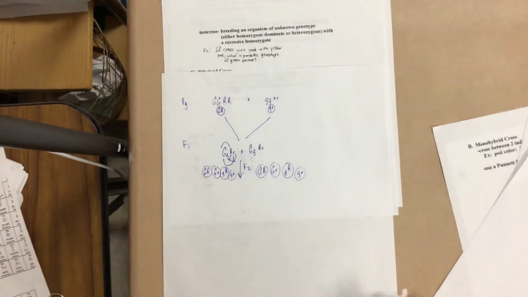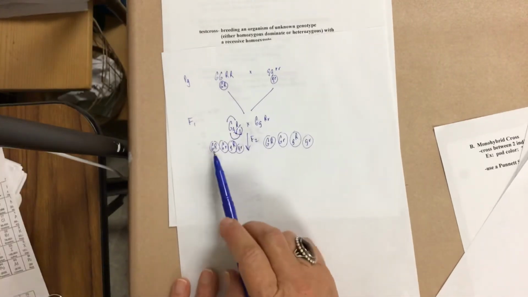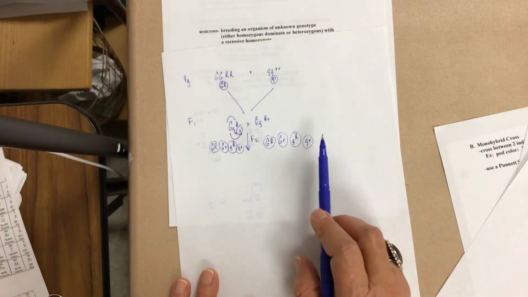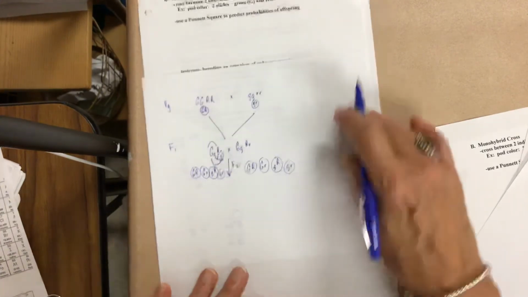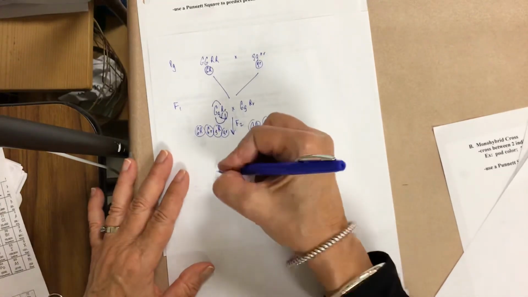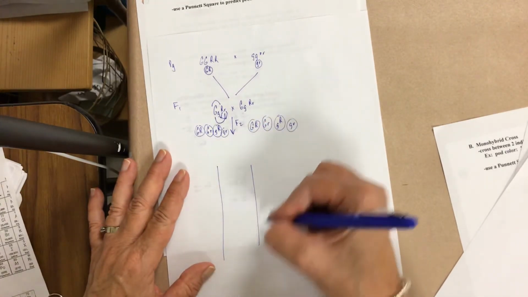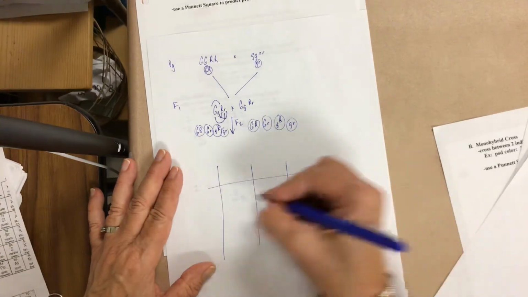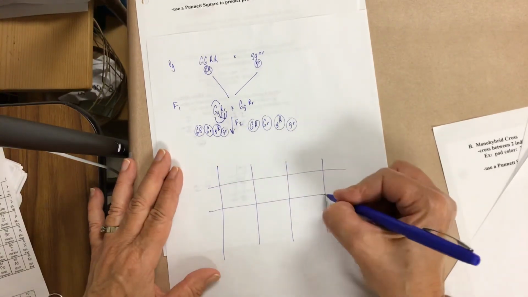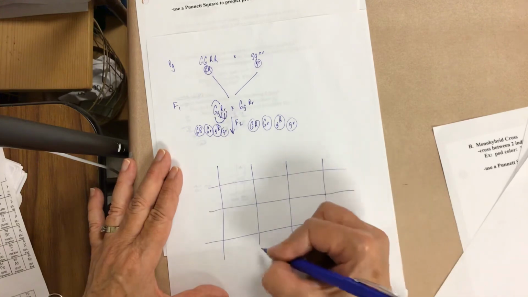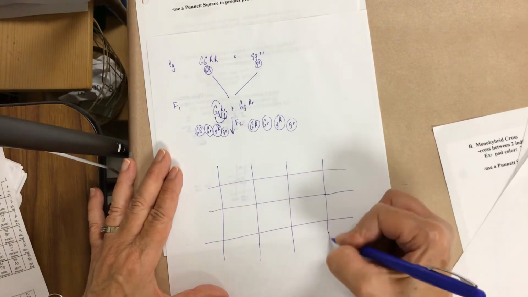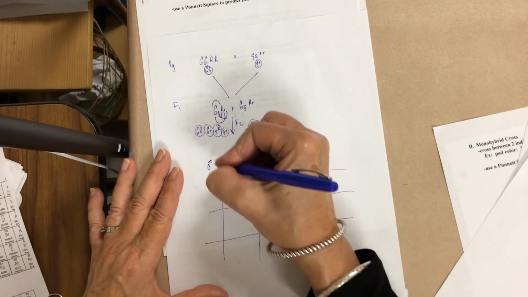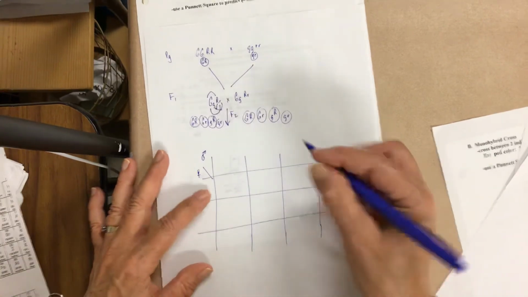Okay, so as you can see, we're going to need a Punnett square that accommodates 4 gametes across the top and 4 gametes across the side. So it's going to be a big Punnett square. Make your square big enough that you can write phenotypes in it. Mine's not very tidy. We're going to put dad's gametes across the top and mom's across the side.